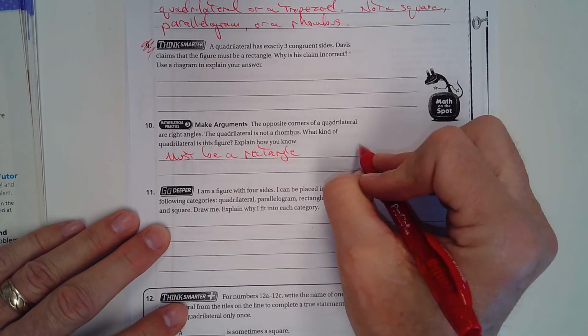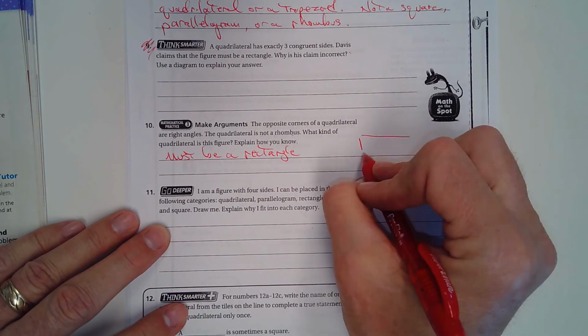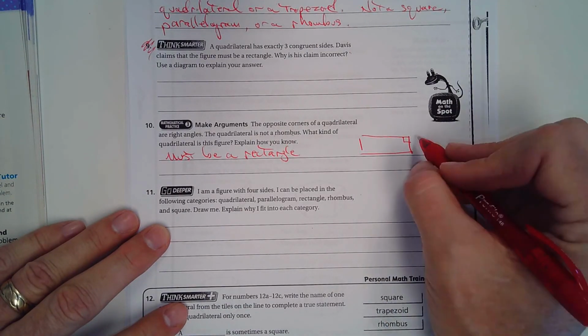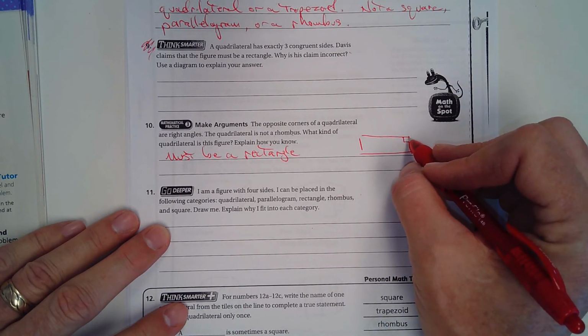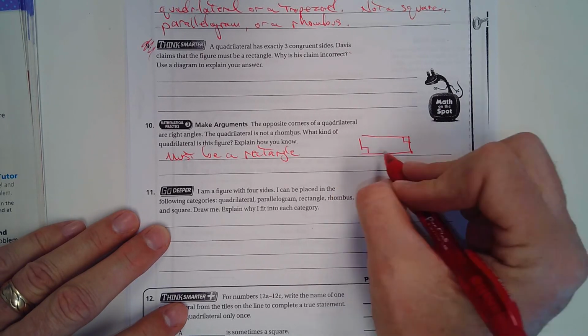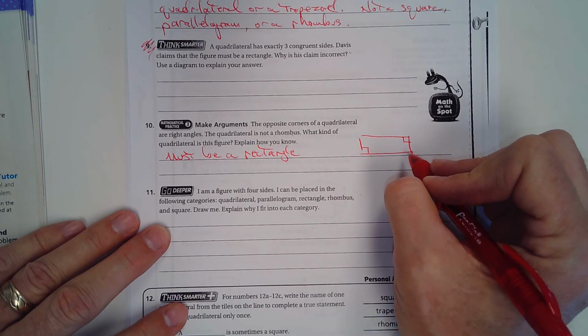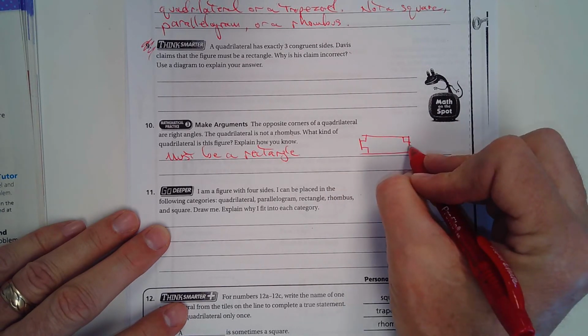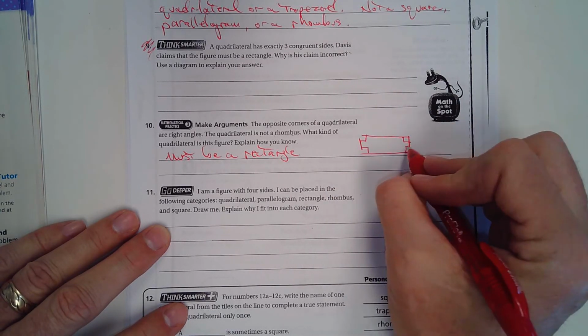So I'm going to draw a rectangle here. And here's one angle that's 90 degrees. The opposite angle you also know is 90 degrees, right? So if it's a rectangle, you know this is 90 degrees and this is 90 degrees, the opposite corners.